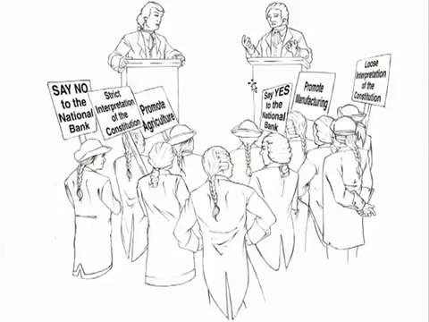Okay, real quick, let's look at this. Which side is which? Which is Thomas Jefferson, which is Alexander Hamilton? Which side is the Federalists? Which side is the Democratic Republicans? So we see say no to the National Bank, say yes to the National Bank, strict interpretation of the Constitution, promote agriculture, promote manufacturing, and loose interpretation of the Constitution. So which side is which here? Which party and which leader?